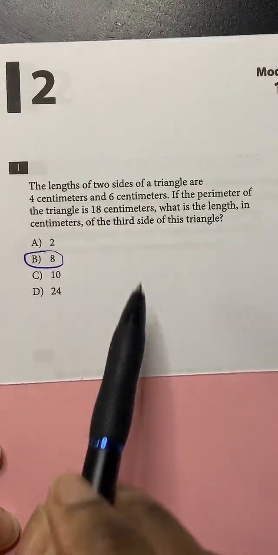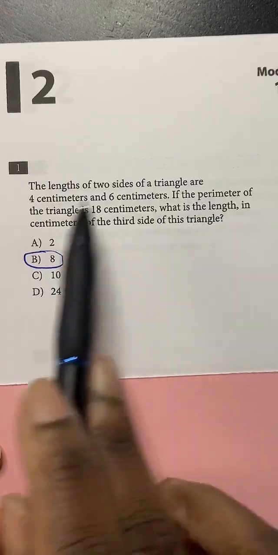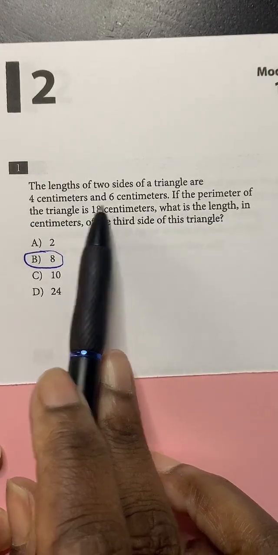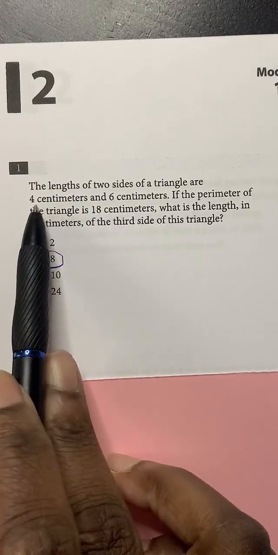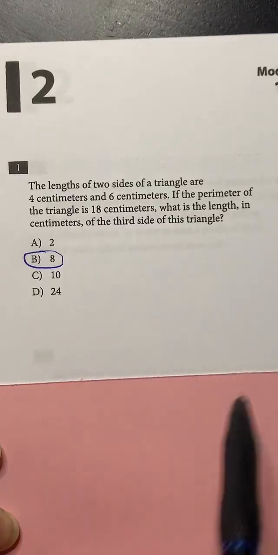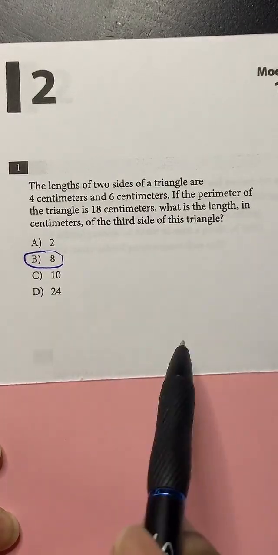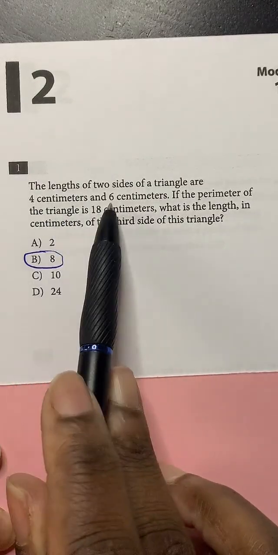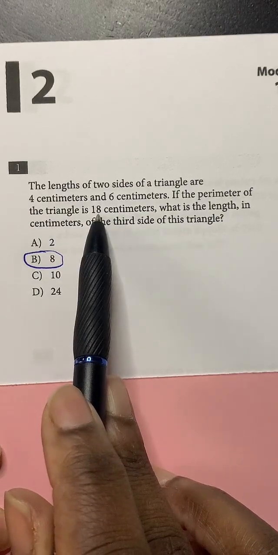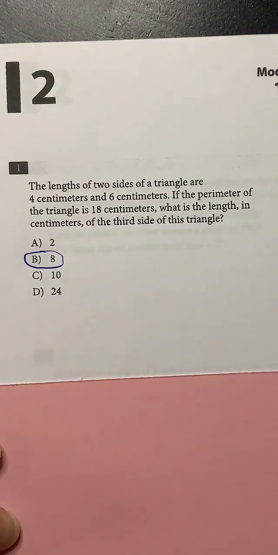All right. So since they basically say the lengths of the two sides, they gave us that. If they know that the perimeter is 18 and we know the other two sides, remember perimeter means around, the rim. So since the other two sides add up to 10, 18 minus 10 will give us our 8.